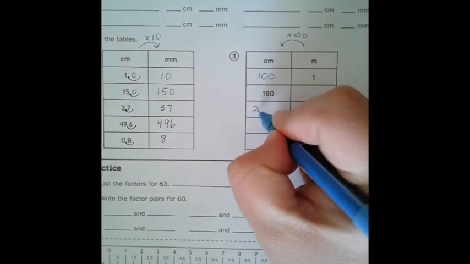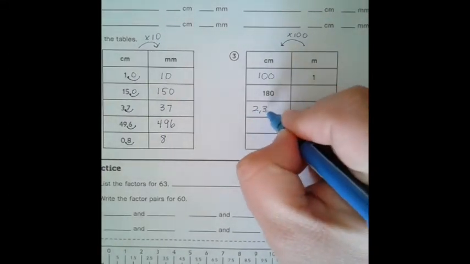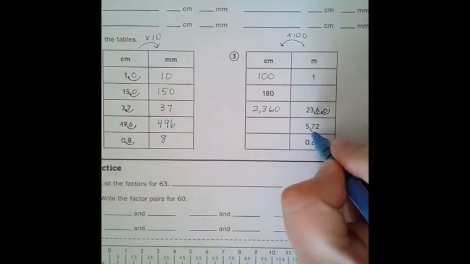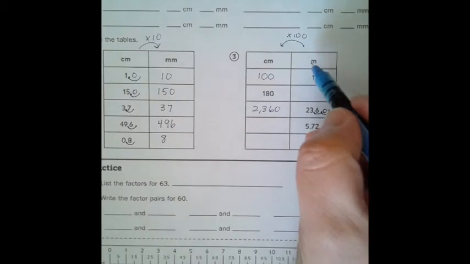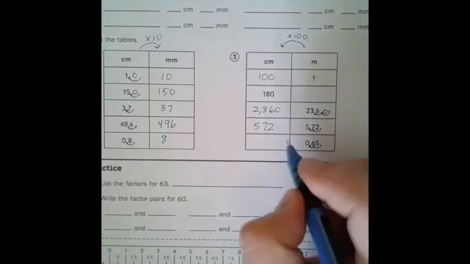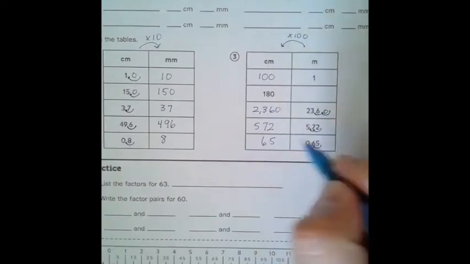So 2,360 is our answer there. Now with 5.72, multiplying by 100, we move that decimal point over twice, 1, 2, so that gives us 572. Here with 65 hundredths, we move it over again to the right, 1, 2, and that would give us 65.